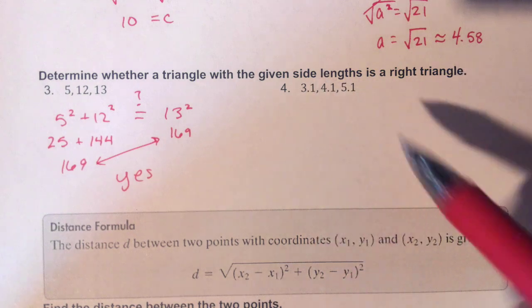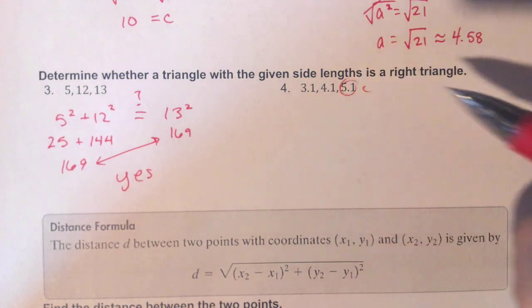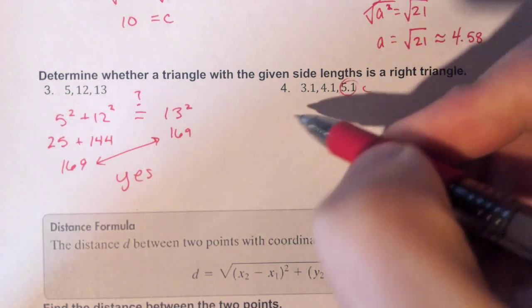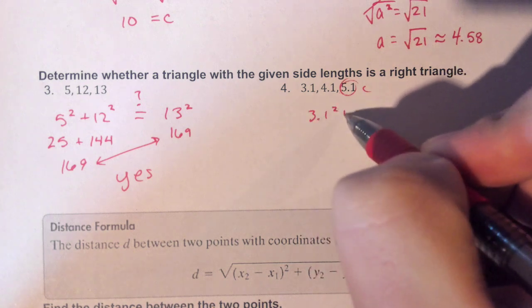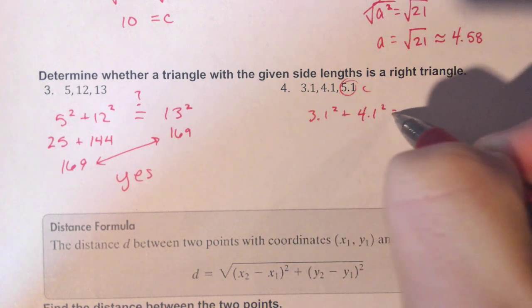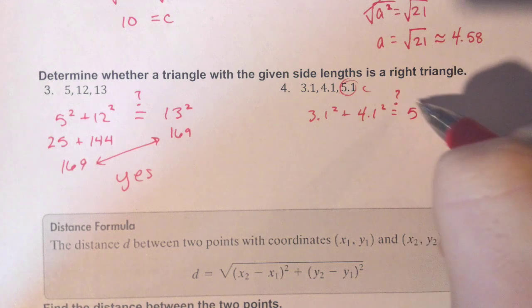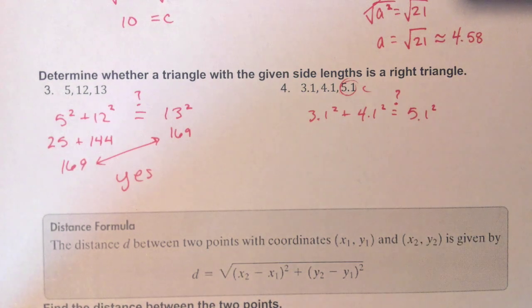Let's look at number 4. Again, the long one has to be C. The two shorter ones are the A and B. So it's going to be 3.1 squared plus 4.1 squared. We want to know, does that equal 5.1 squared? So we're putting that question mark above the equal sign.